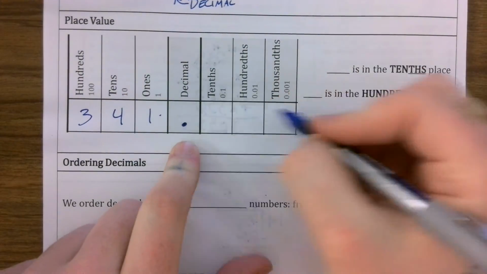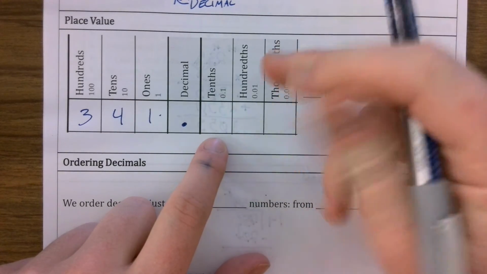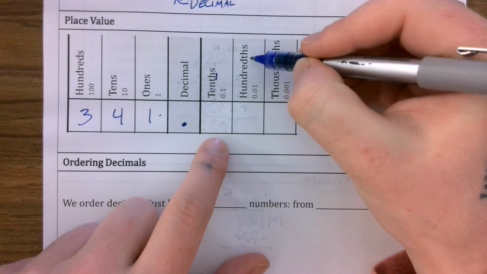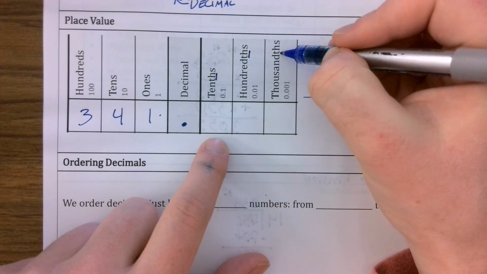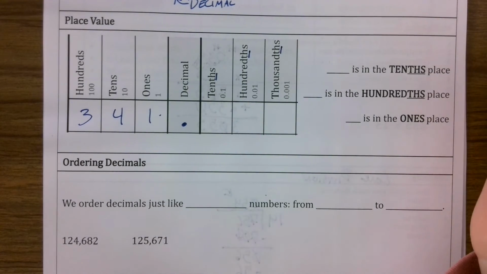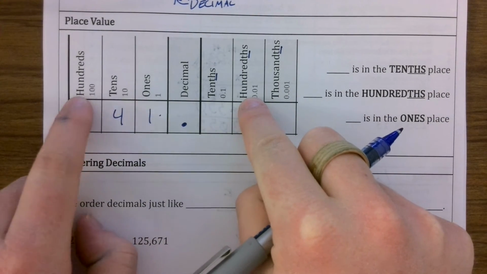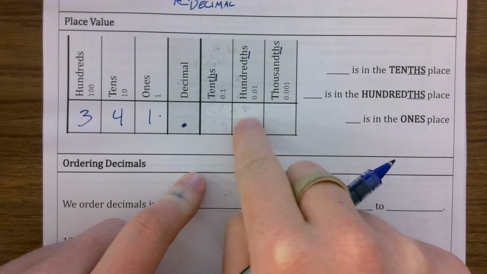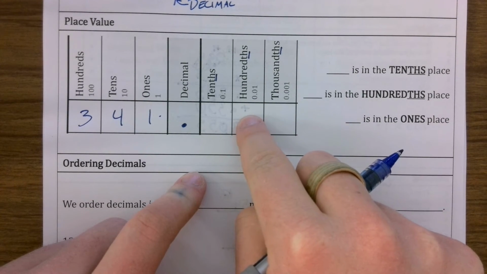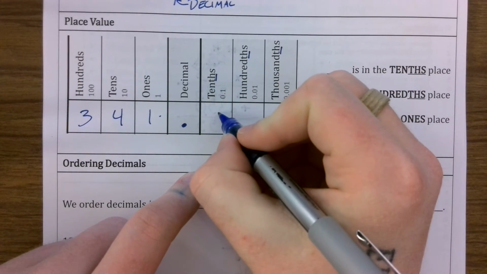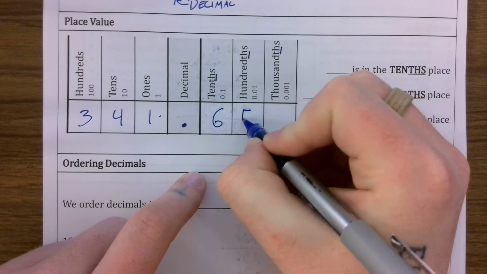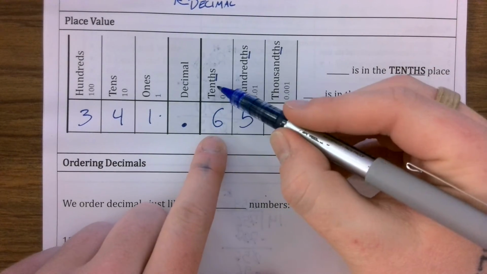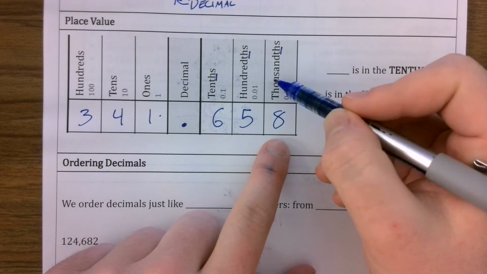Now, on the other side, here is our decimal place value. They're really similar. Here we have tenths. Notice there's a TH there. Hundredths with a TH. Thousandths with a TH. Very similar. Hundredths, hundreds. What this means, though, is that this place value is out of 100. Think about this as our pennies. So we could put 6, 5, 8. So here we have 6 tenths, 5 hundredths, and 8 thousandths.